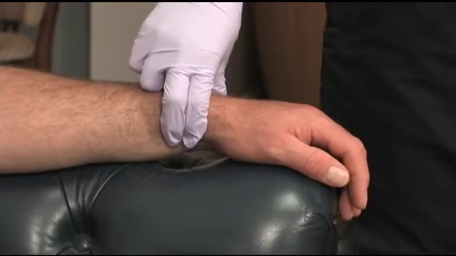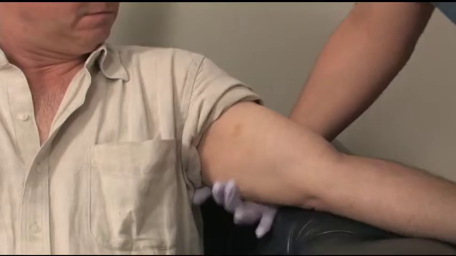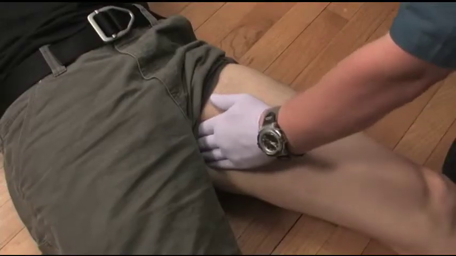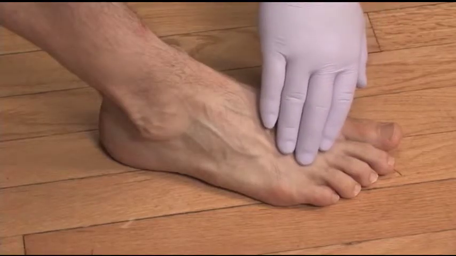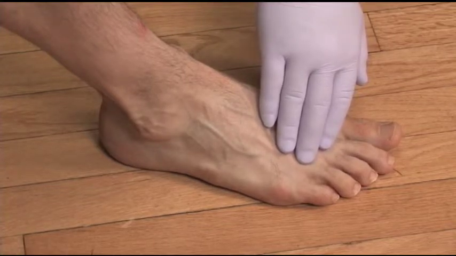Locate the radial pulse on the lateral or thumb side of the patient's wrist. You might also use the carotid, brachial, femoral, or dorsalis pedis pulse points. Avoid pressing too hard on the pulse point during assessment. Too much pressure can occlude the arterial blood flow, causing the pulse to seemingly disappear.